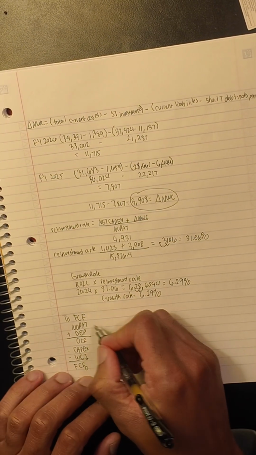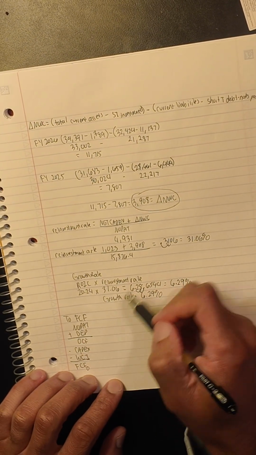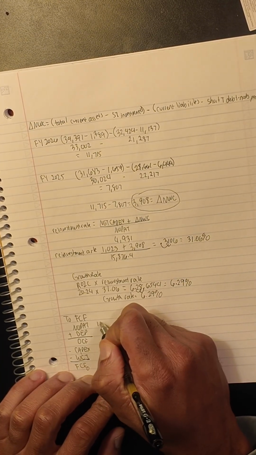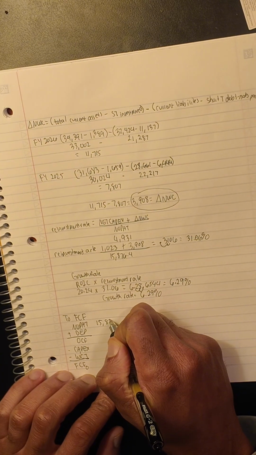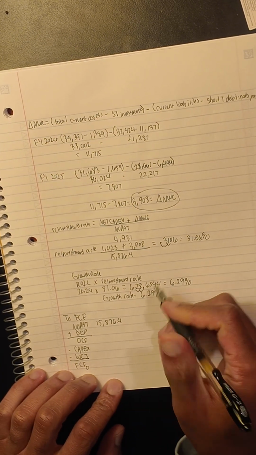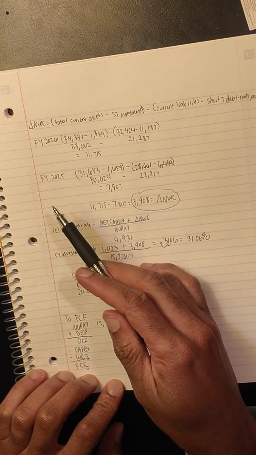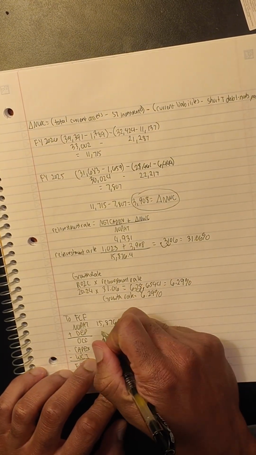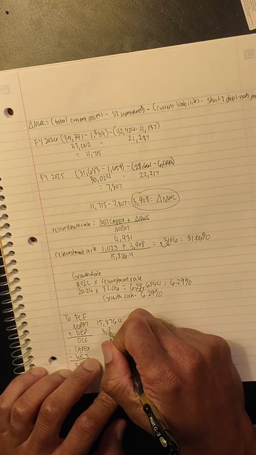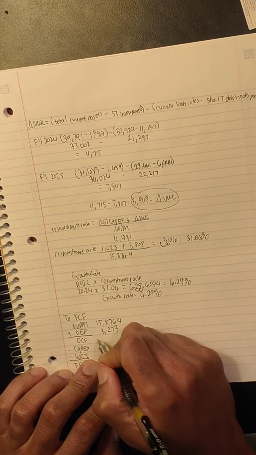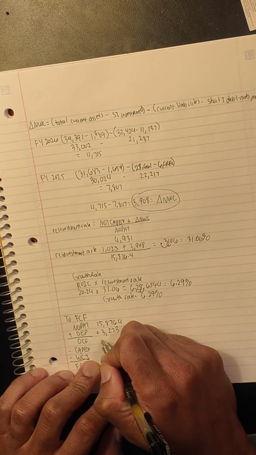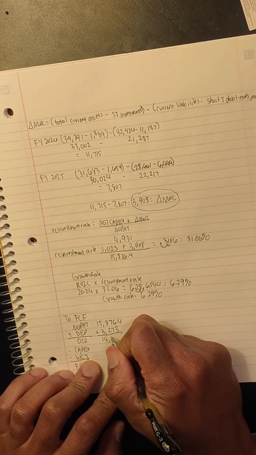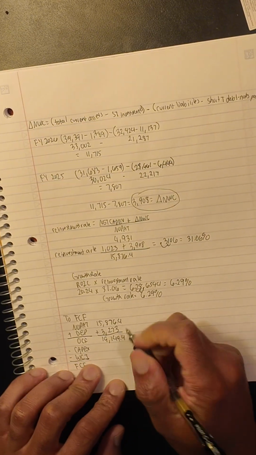Right? So from before, we know that our notepad is that 15,876.4. Our depreciation was that 3,273. When you add these together, we get 19,149.4.